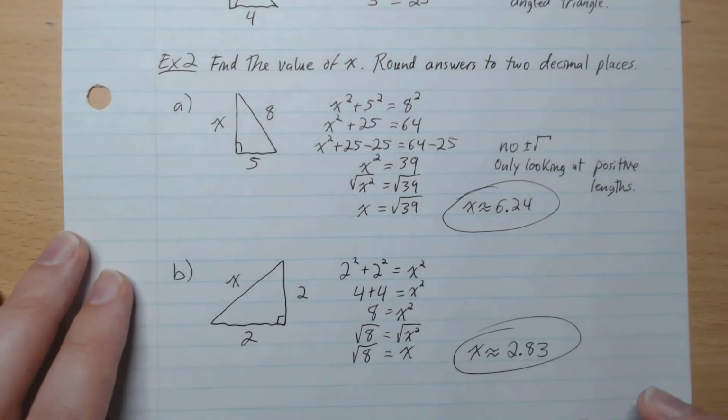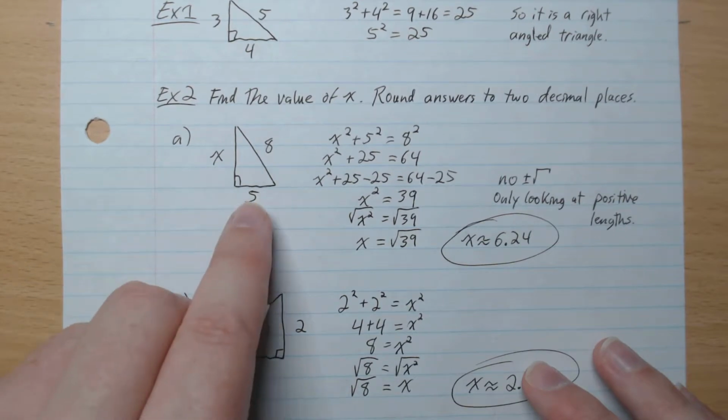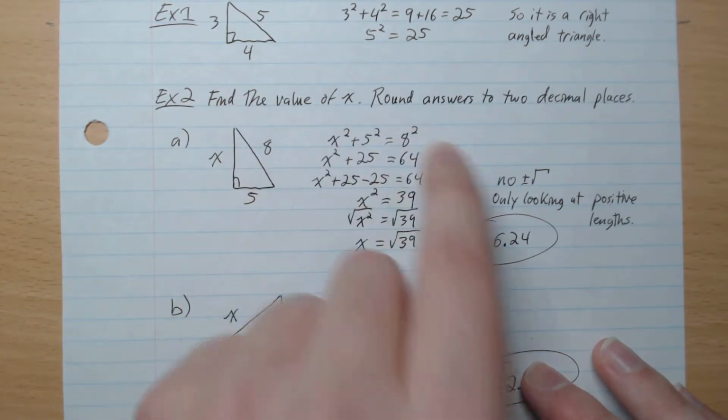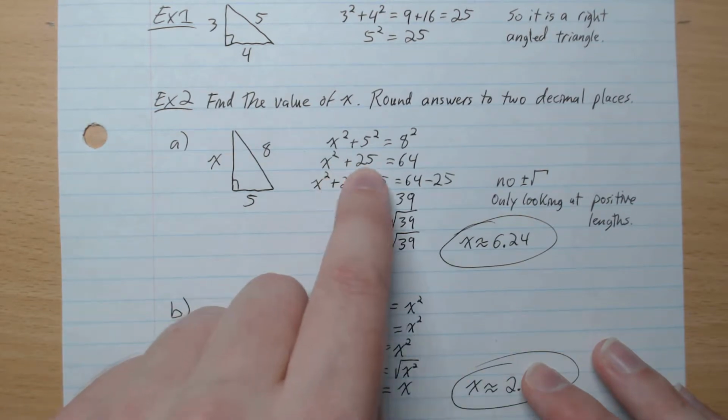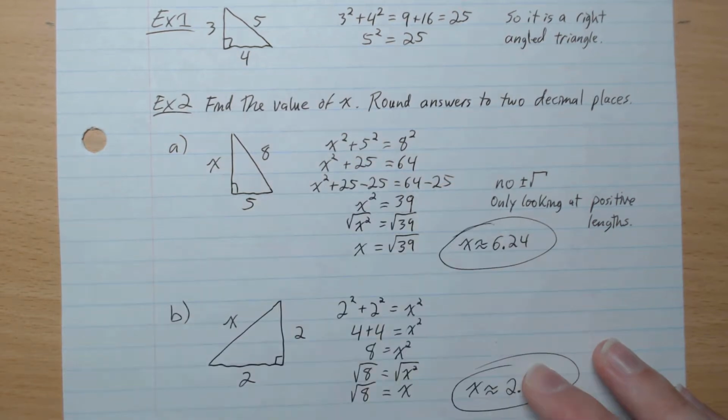So example 2, we're going to find the value of x and round answers to 2 decimal places. So here we have 5 squared plus x squared equals 8 squared. So we have that written down. So 5 squared is 25, so x squared plus 25 equals 64. Minus 25 from both sides, so x squared equals 39.